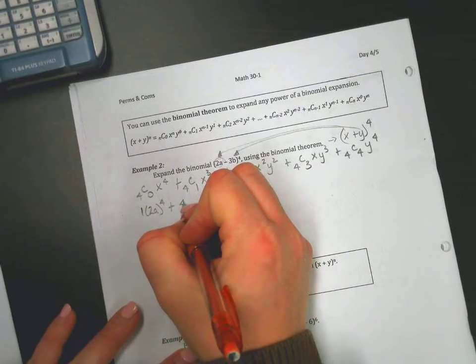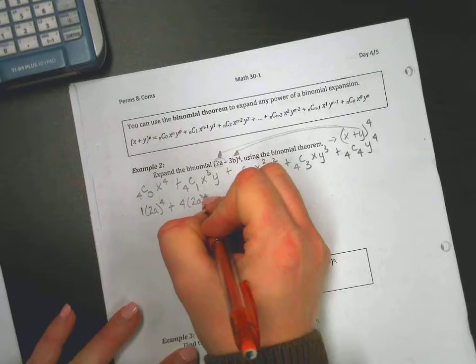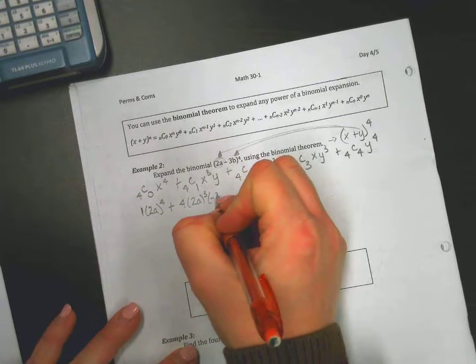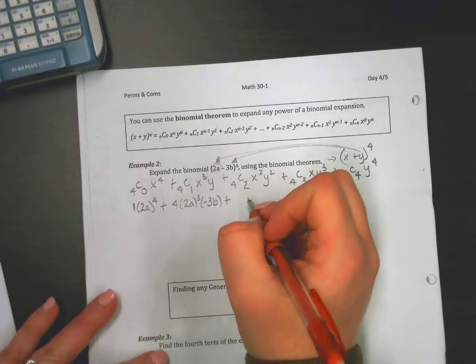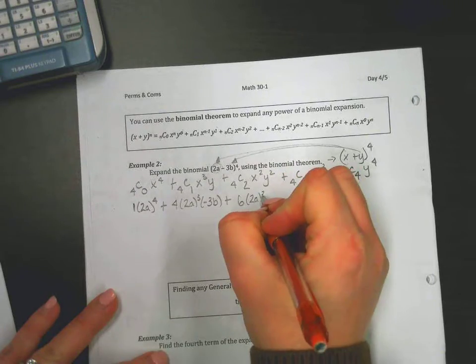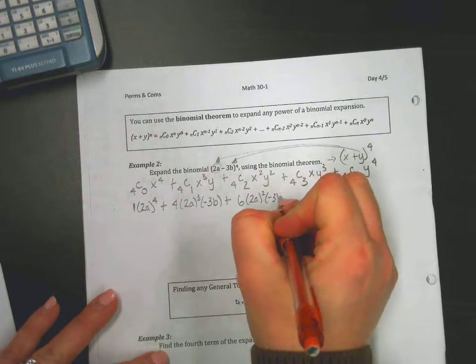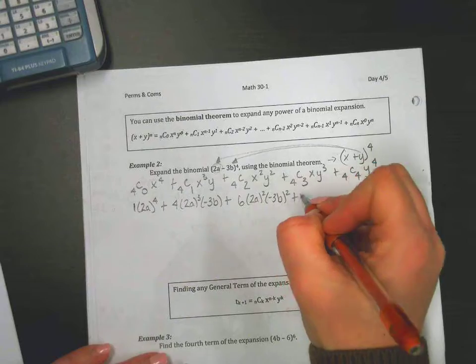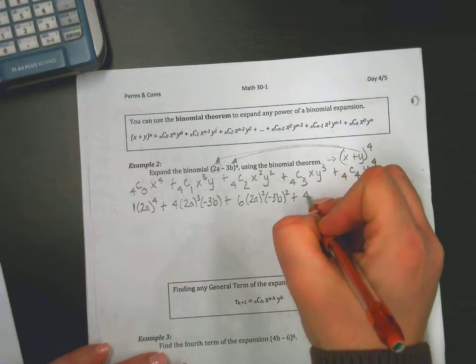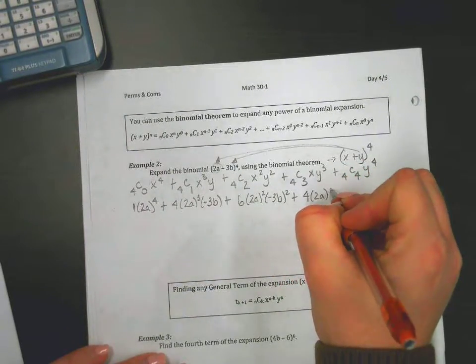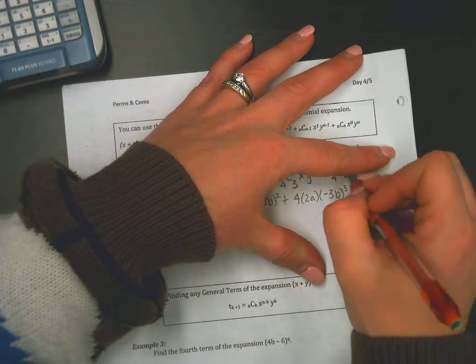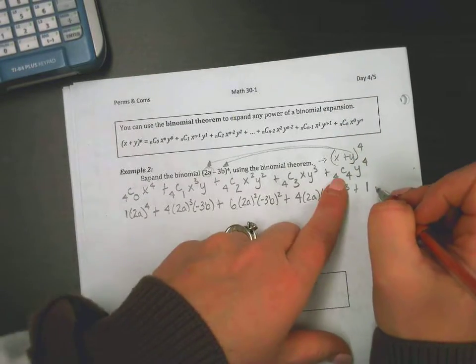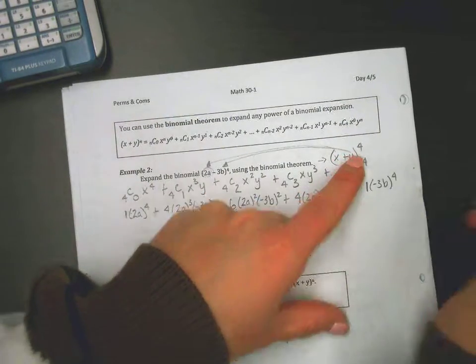So this would be 4 times 2a to the power of 3 times negative 3b, which is our y value. Plus 4 combination 2, if we evaluated that, ends up to be 6, 2a squared, negative 3b squared. Plus 4 combination 3 ends up to be 4 times 2a times negative 3b to the power of 3, plus 4 combination 4 is 1 times negative 3b to the power of 4.